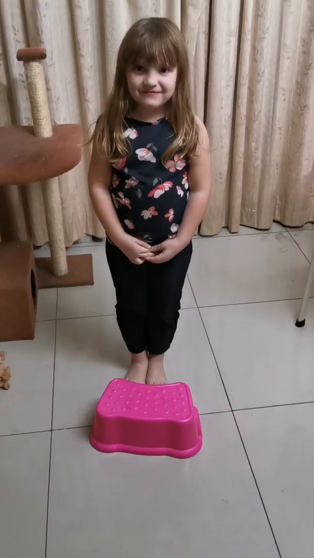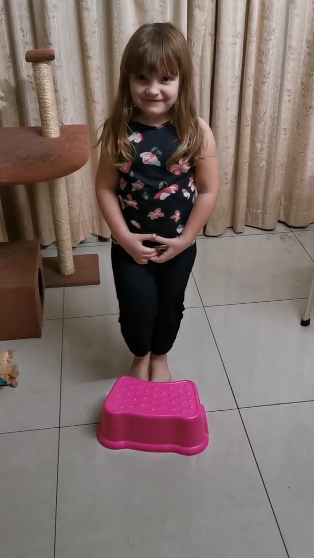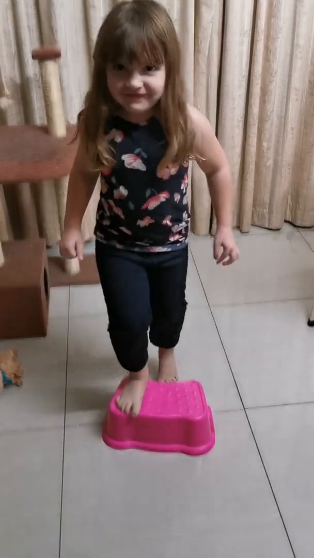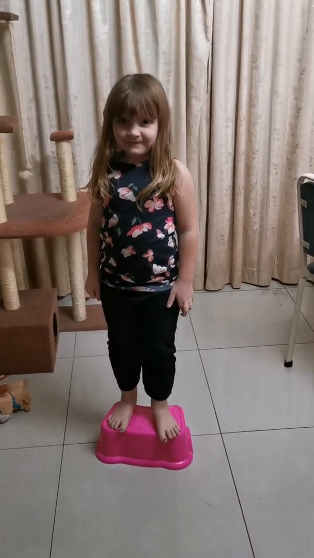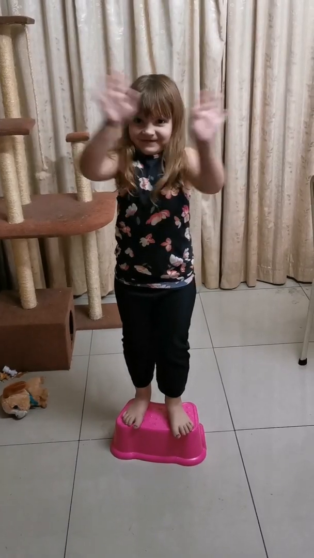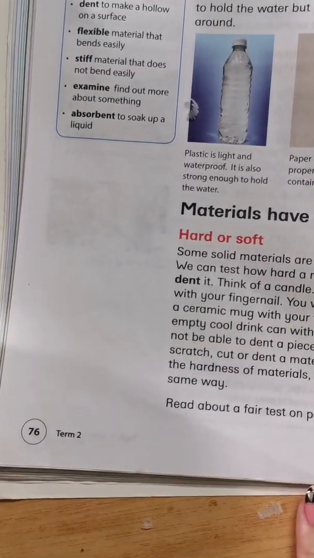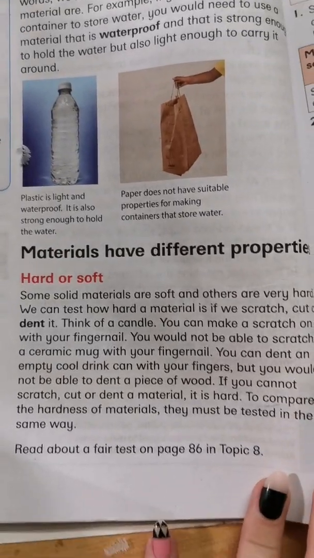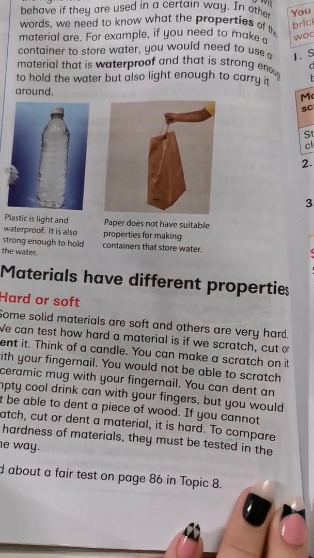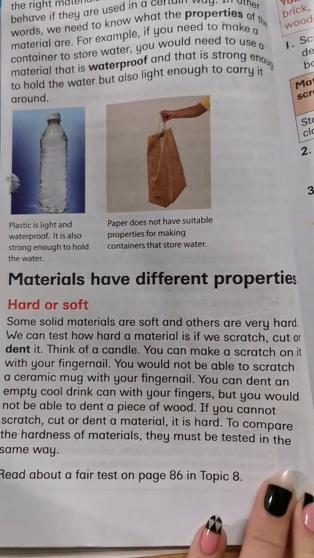The second type of plastic, as you can see, its property is hard, so it's created for someone to be able to step on. So it is important that you understand that materials have properties. Some materials are soft and some materials are very hard. Let's take a look at page 76 in your textbook. You can just follow along on this video clip as well.